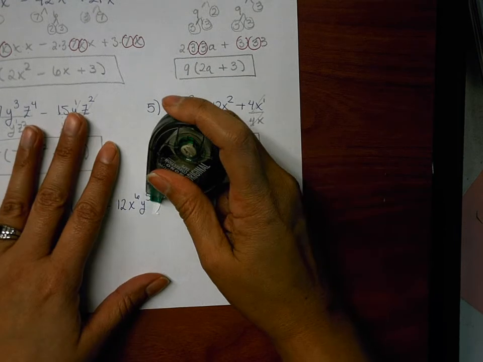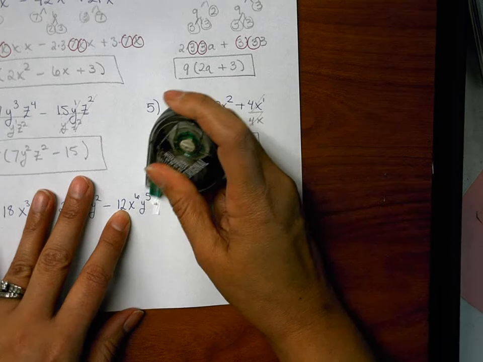Okay, so taking a look, and that closed parentheses should not be there.